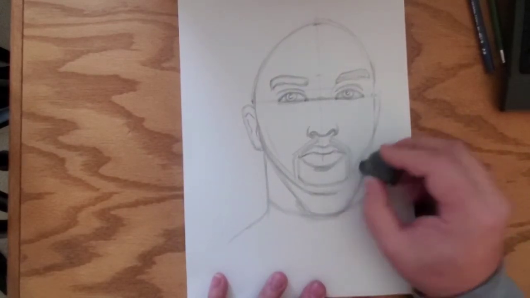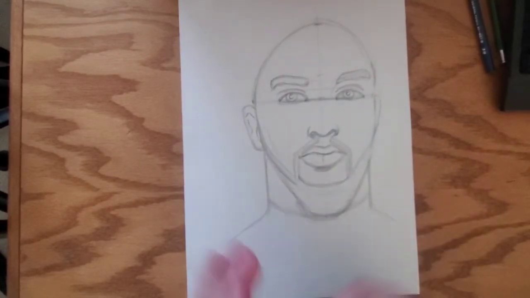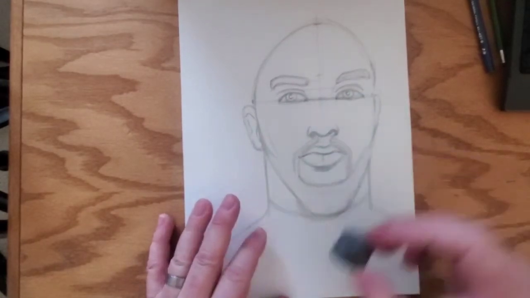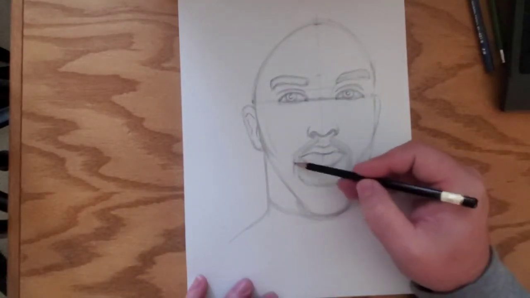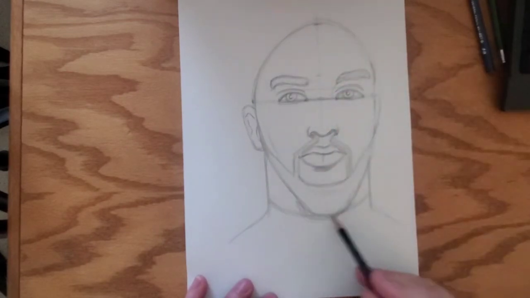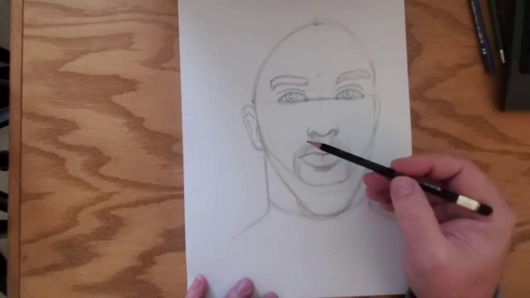And we're going to talk about texture of this hair and the beard hair next time. But right now we're just locating shapes and placements. If it helps to shade it in slightly, then shade it in slightly.